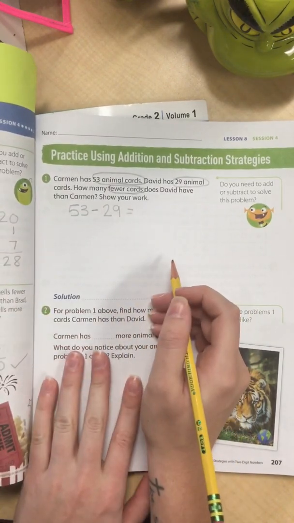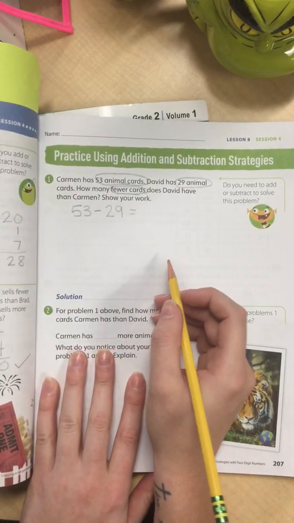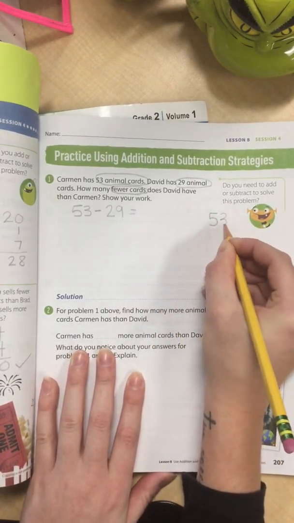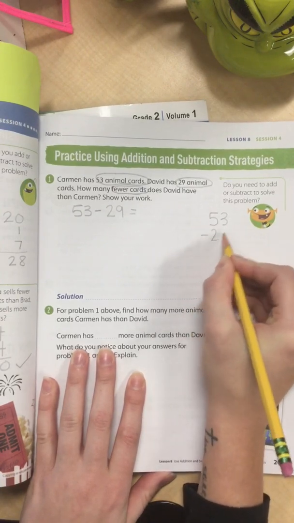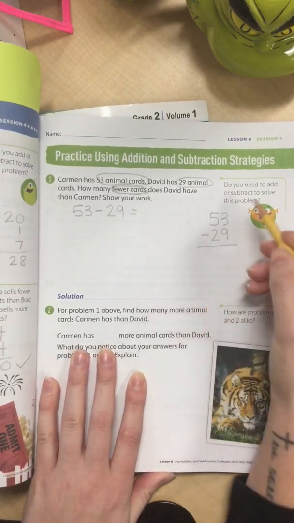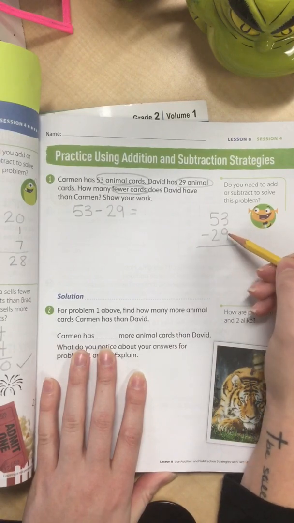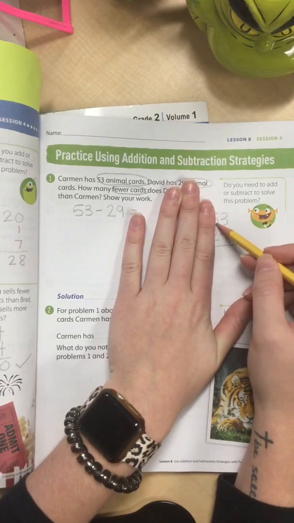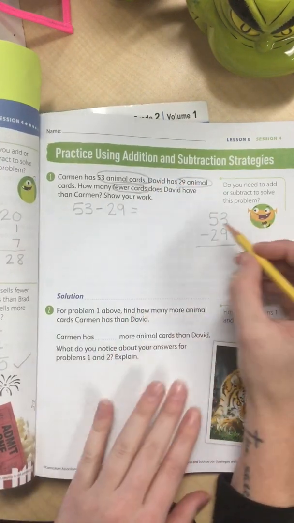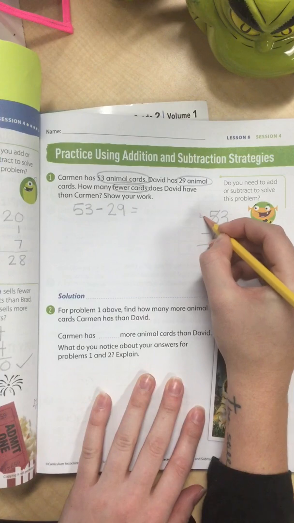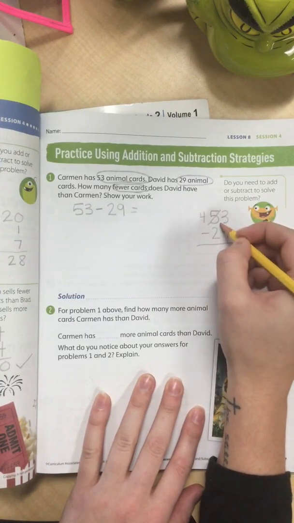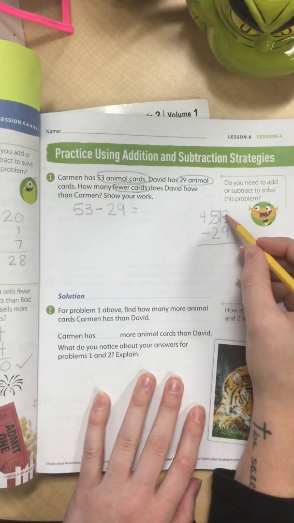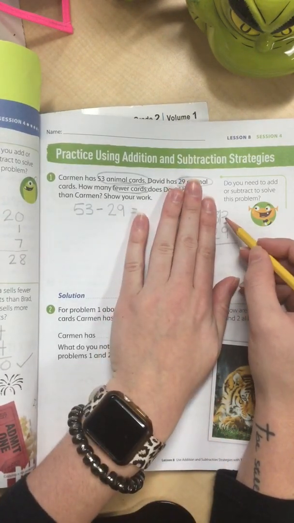So friends, this is the point where you get to choose what strategy you want. If you want that stacking strategy, I'm going to do that over here. 53 minus 29. Is there more on top or more on the floor? I have more on the floor, so I'm going to go next door and borrow some more. My 5 becomes a 4 because I'm taking a 10 away. I'm moving that 10 over here, so now I have plenty of numbers to subtract. I can do 13 minus 9 now because there's more on top.